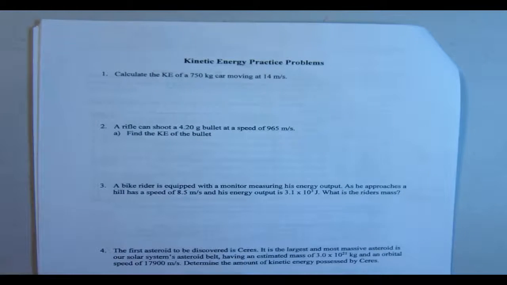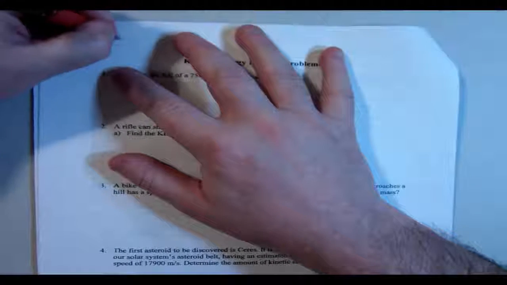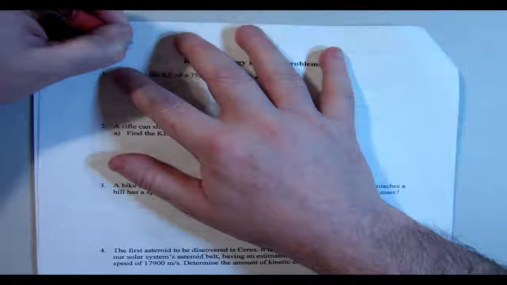So let's write the formula for our kinetic energy. Check your formula chart if you don't have it, but kinetic energy equals 1/2 mass times velocity squared. Pretty straightforward, pretty easy, right? If it's moving, it's got kinetic energy. If it's moving, it has mass.